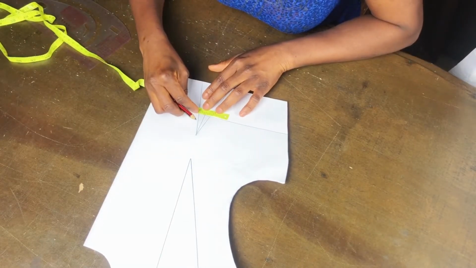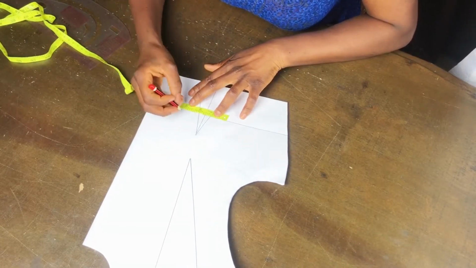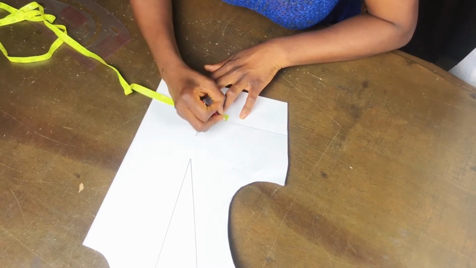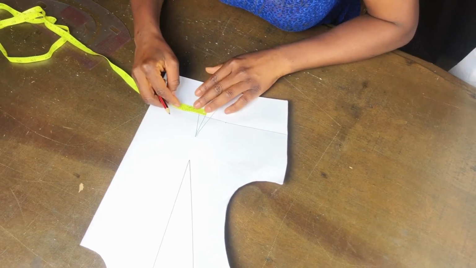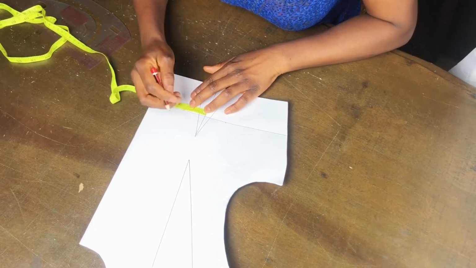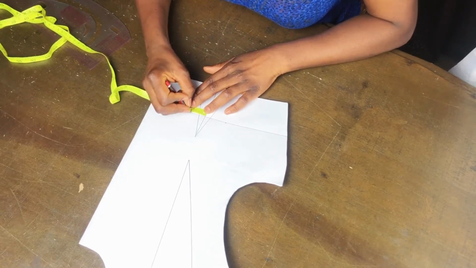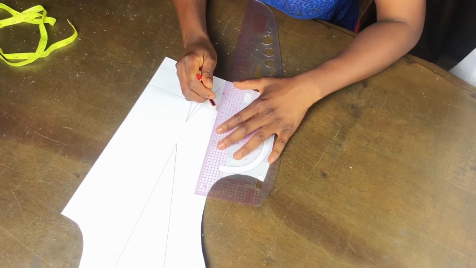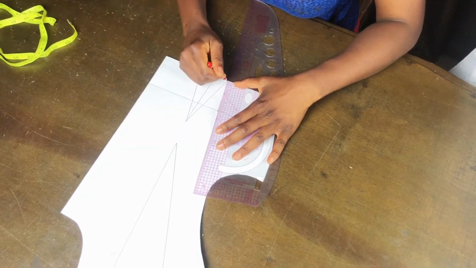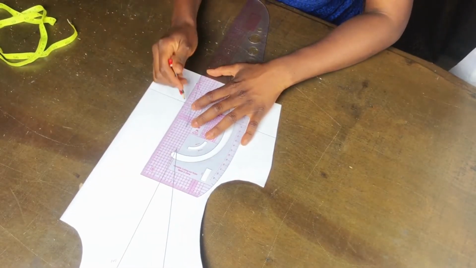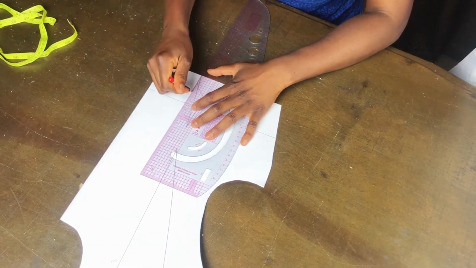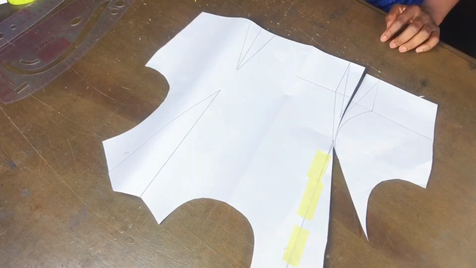So my shoulder to underbust is 34, and I already know what to mark for my underbust tightening, so I'm just going to mark that here. After marking my tightening, I'm going to now connect from my waist to the underbust tightening mark.